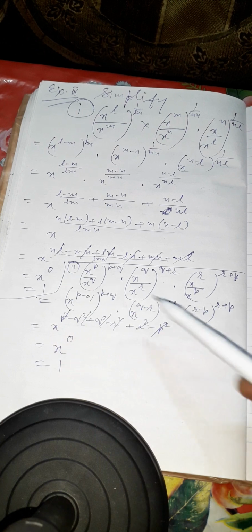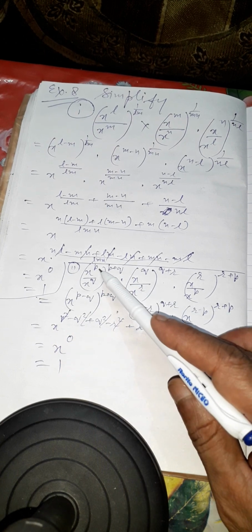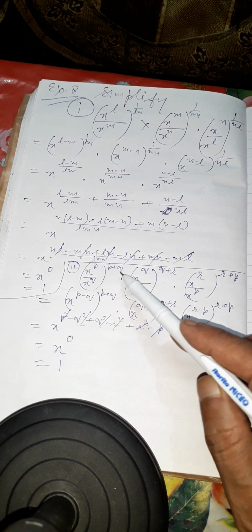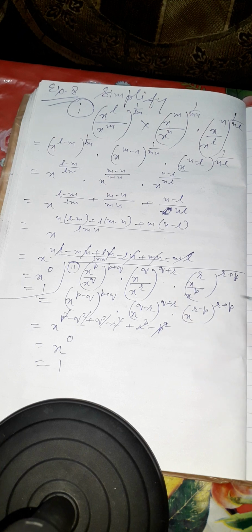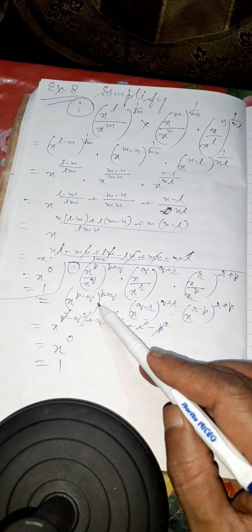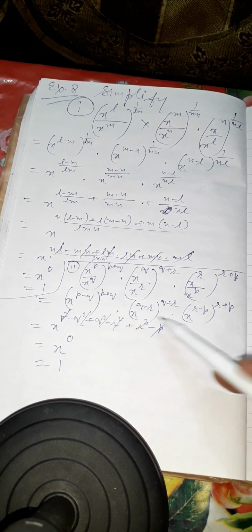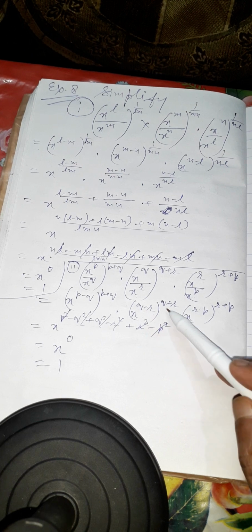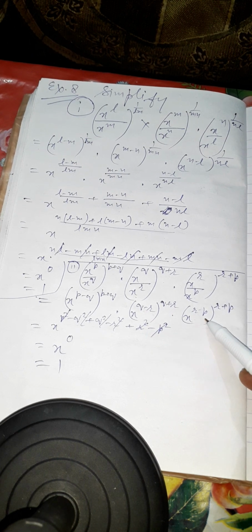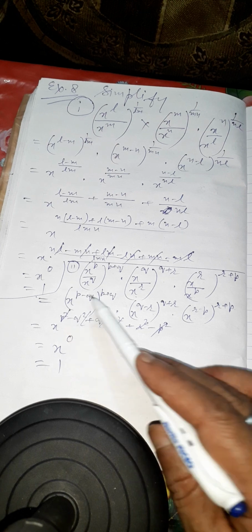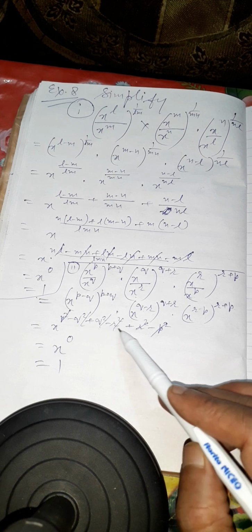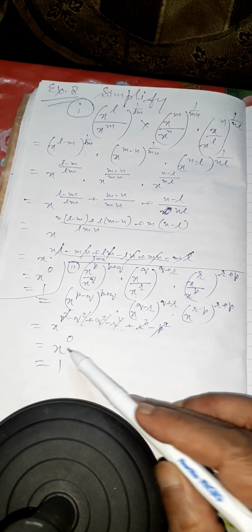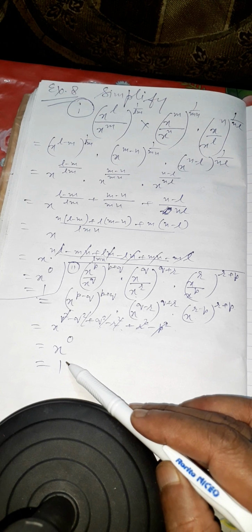which means 1. Next part of this sum: (x^p / x^q)^(p+q), (x^q / x^r)^(q+r), (x^r / x^p)^(r+p). It is x^(p-q) to the power p+q, x^(q-r) to the power q+r, x^(r-p) to the power r+p. Then by the (a-b)(a+b) formula, we get p² - q² + q² - r² + r² - p². It is x to the power 0, which is equal to 1.